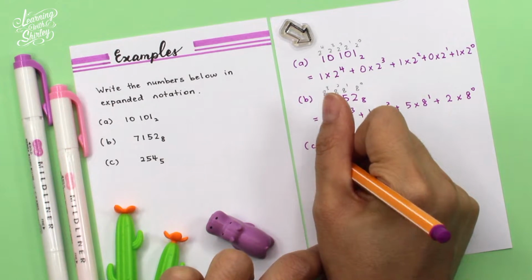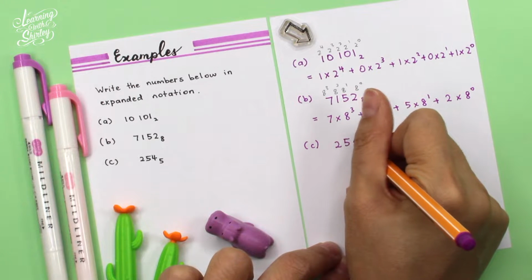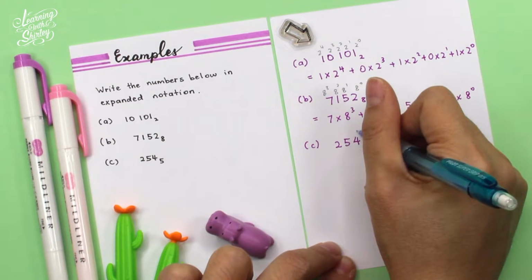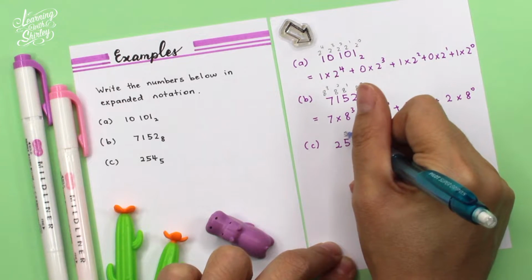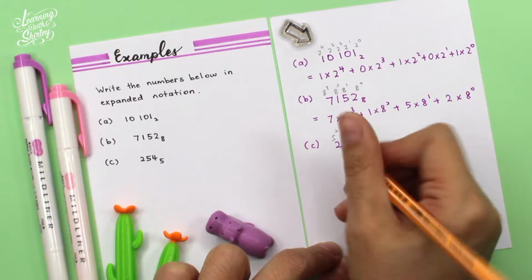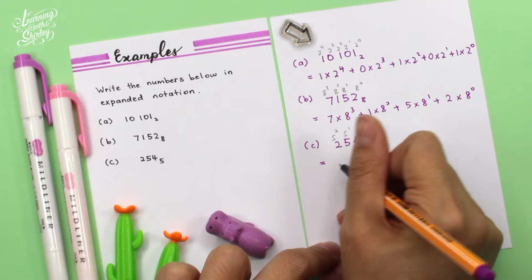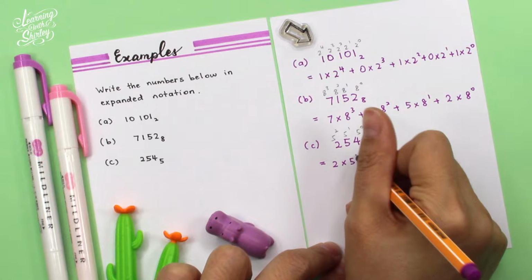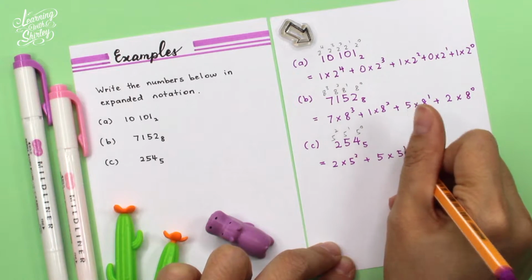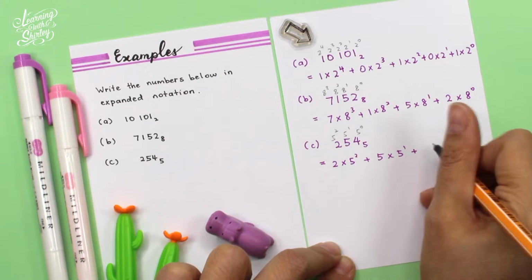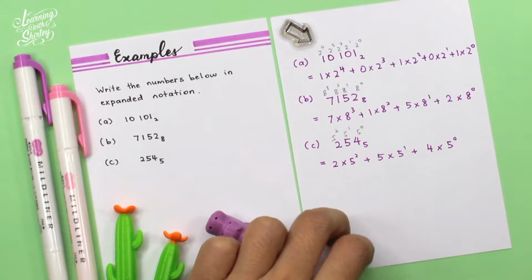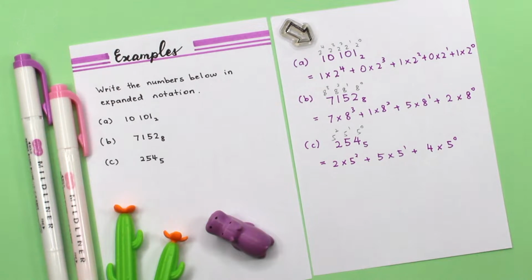Okay, as for C, 254 base 5. Okay, I'm going to use a pencil. So 5 power 0, 5 power 1, 5 power 2. Okay, so equals, in expanded notation will be 2 times 5 square plus 5 times 5 power 1 plus 4 times 5 power 0. Okay, so this is the answer.